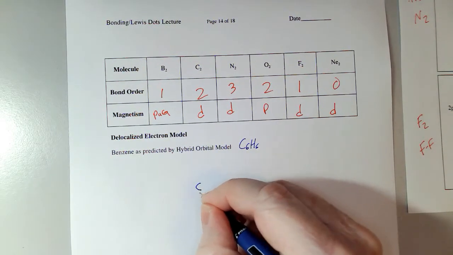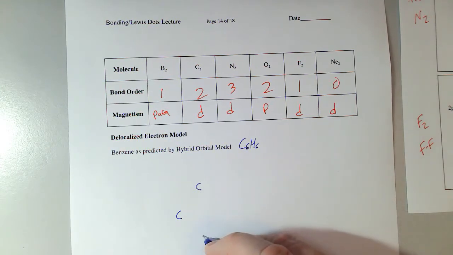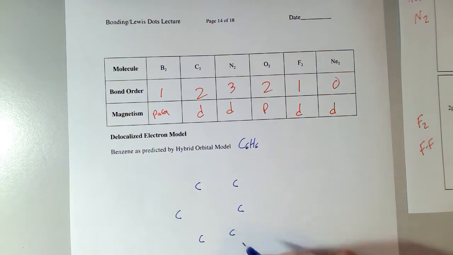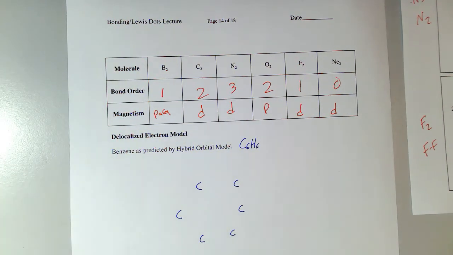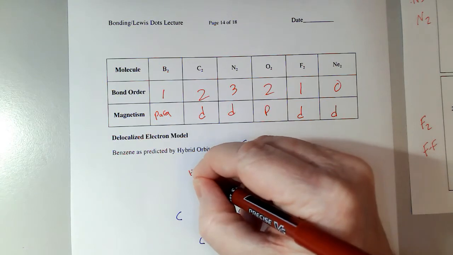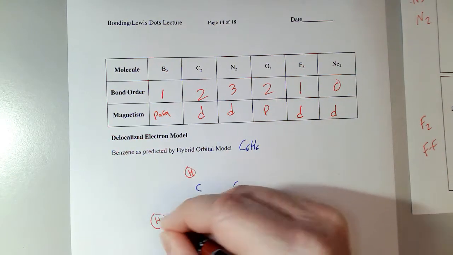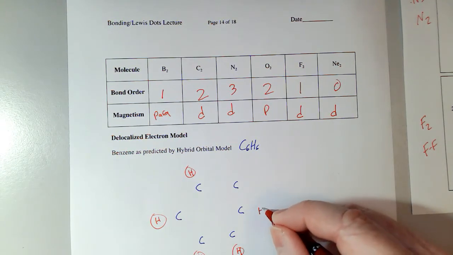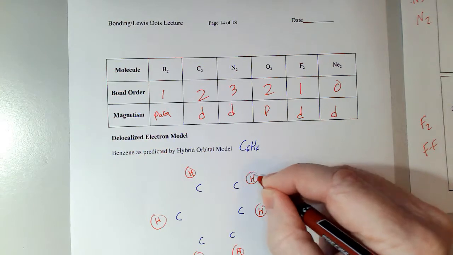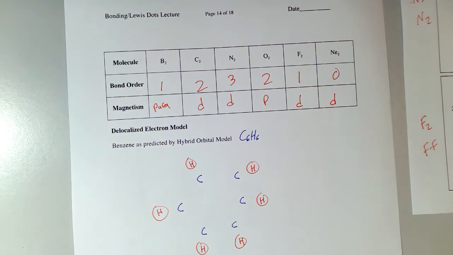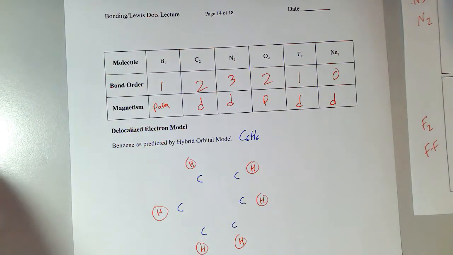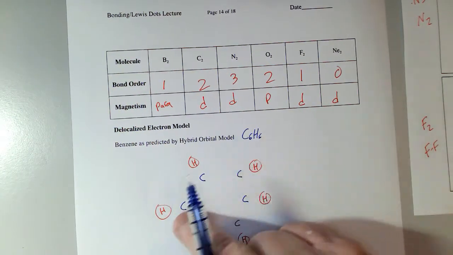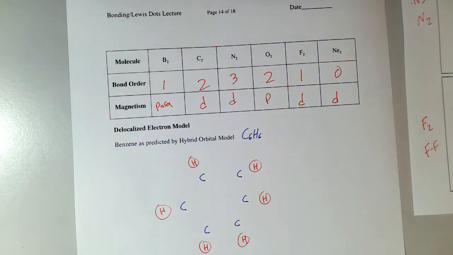Carbon, carbon, carbon, carbon, carbon, carbon. Alternating double and single bonds. Hydrogens out here off of each of the carbons. I could just show you the picture, but I'd rather have you see it form and draw it. So each one of these carbons is attached to 3 things: the 2 neighboring carbons and the hydrogen.